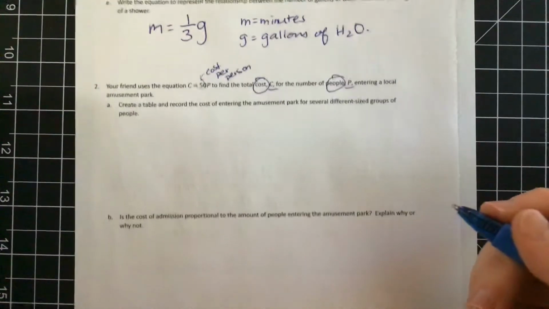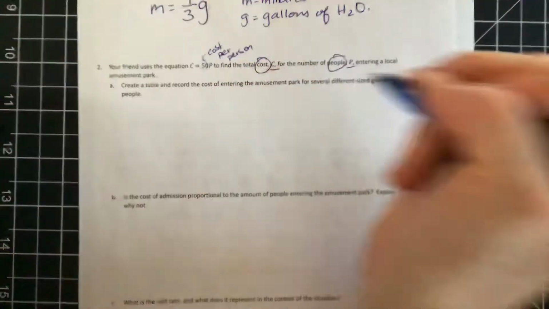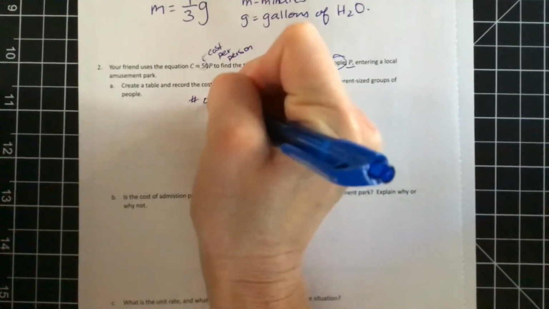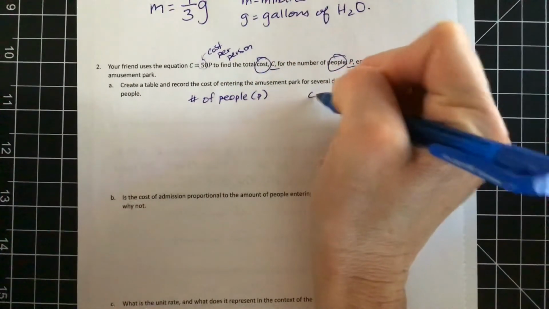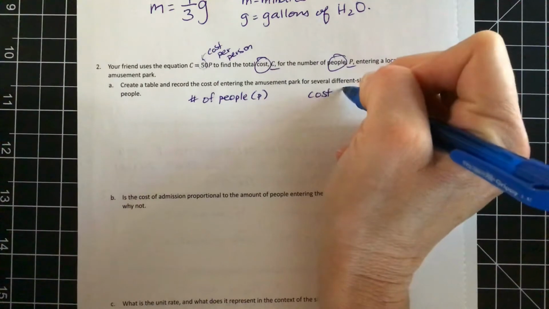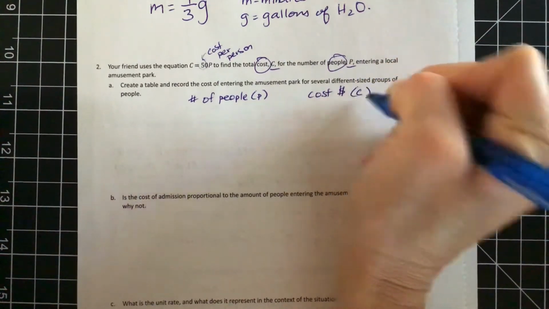Okay, so if we create a table saying number of people, which we could call P, and the cost in dollars, which we could call C.